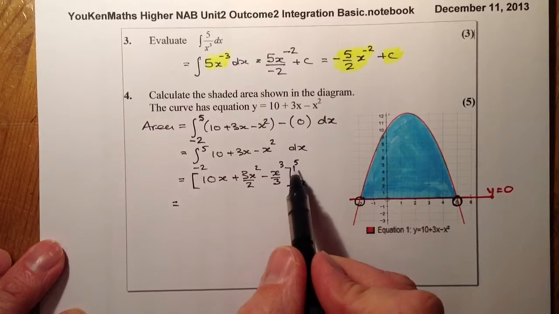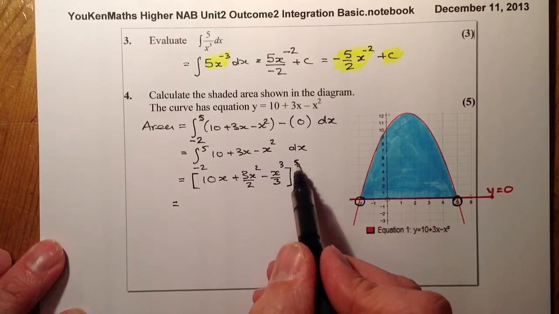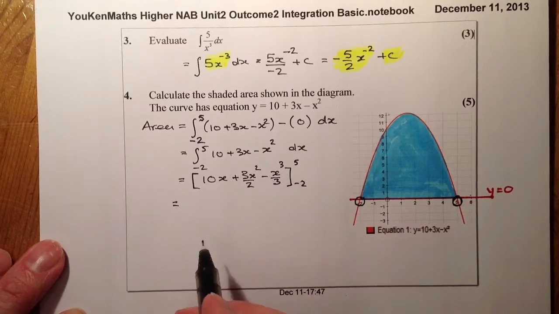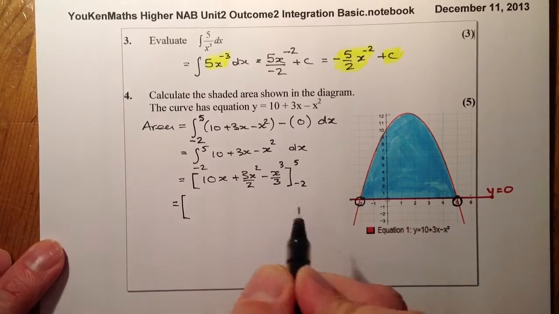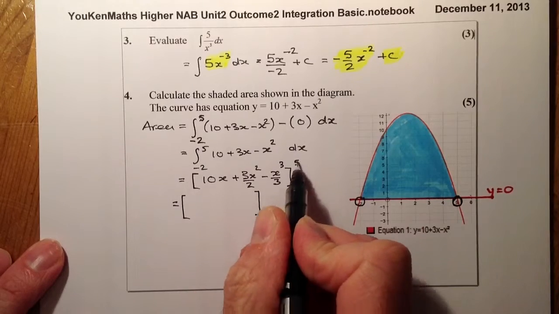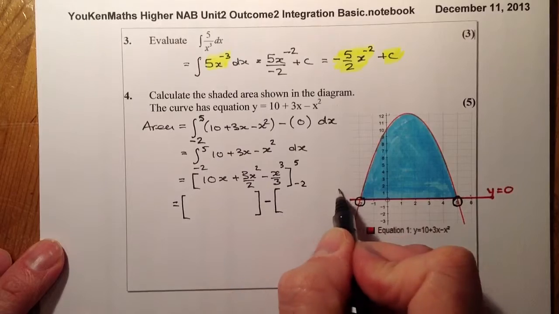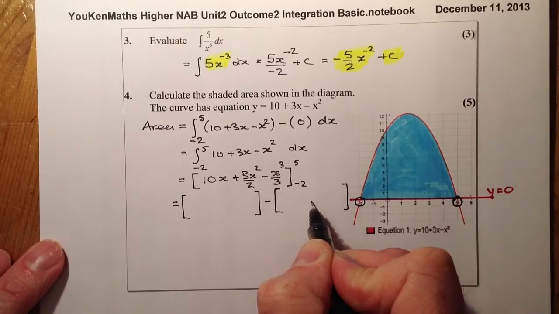Next thing I'm going to do is substitute my values in. The values are going to be my limits here. The first one I'm going to put in where x is, I'm going to put the top limit. So in the first bracket I'm going to be putting the 5 in here. In the next bracket, I'm going to put the minus 2 in there.